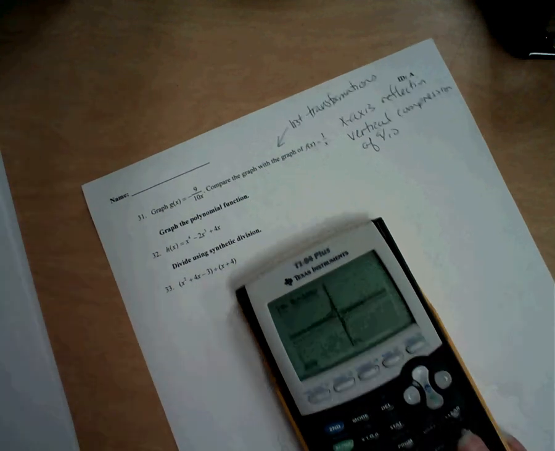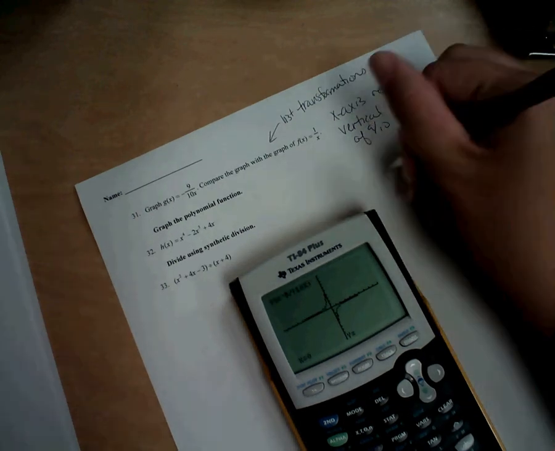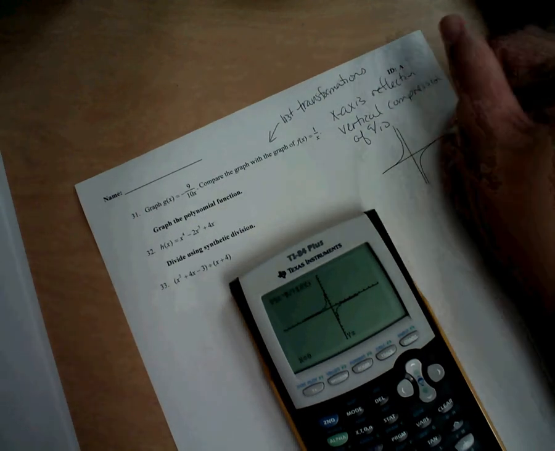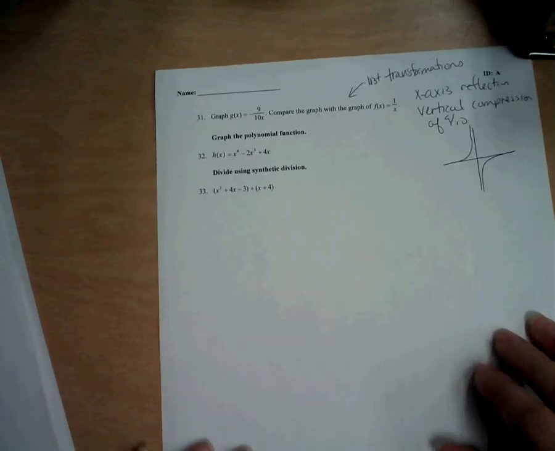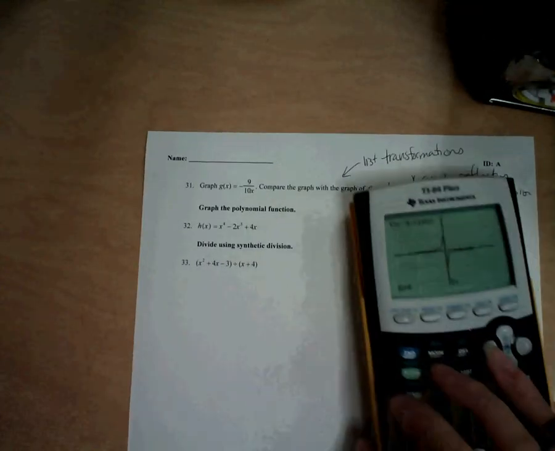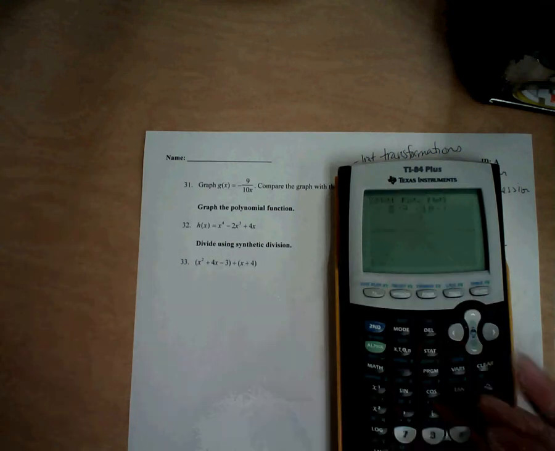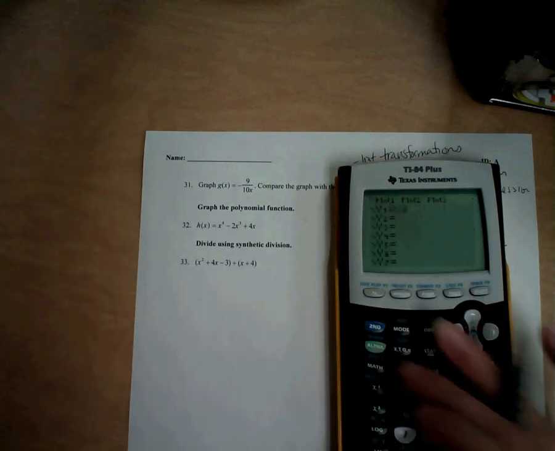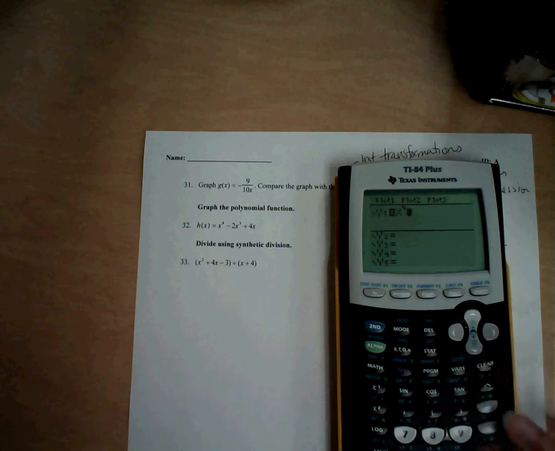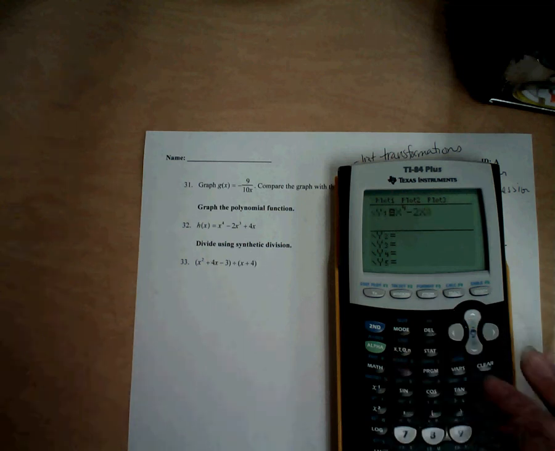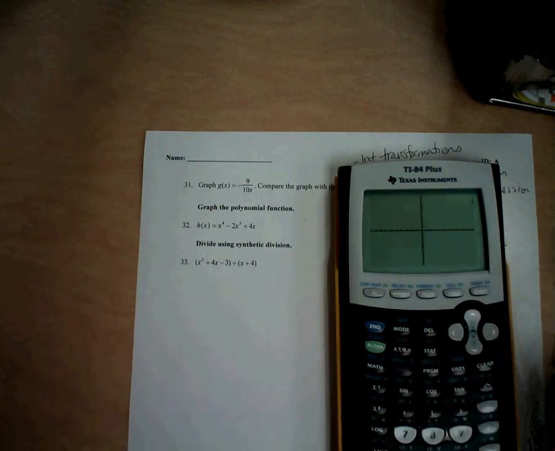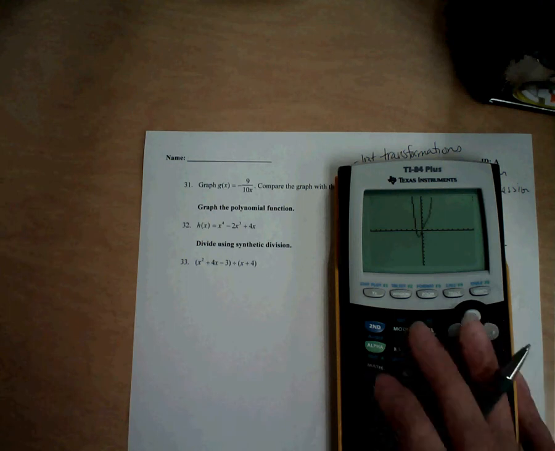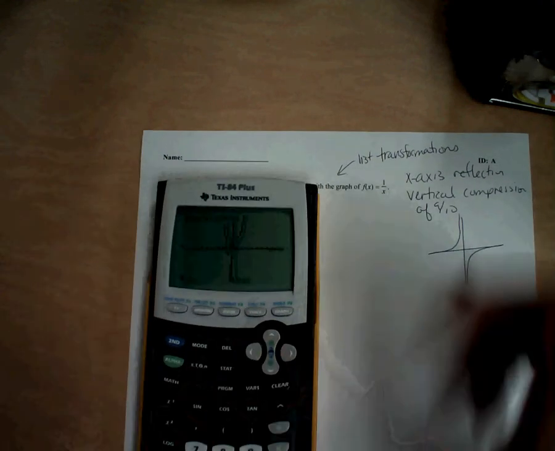And that's your graph. On your test, it will be multiple choice, so you'll be picking one. You don't have to graph anything on your test. Graph the polynomial function. So again, go back to y equals, clear this out, x to the fourth minus 2x cubed plus 4x, and it looks something like this.